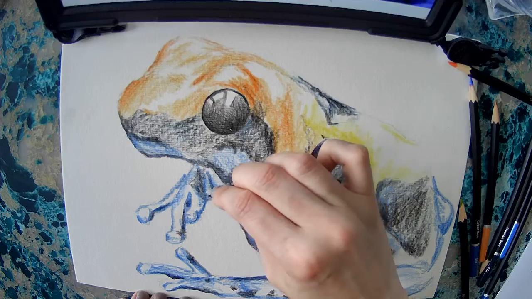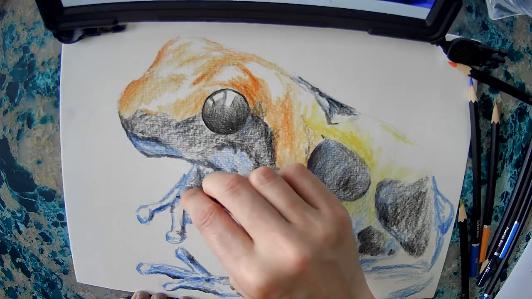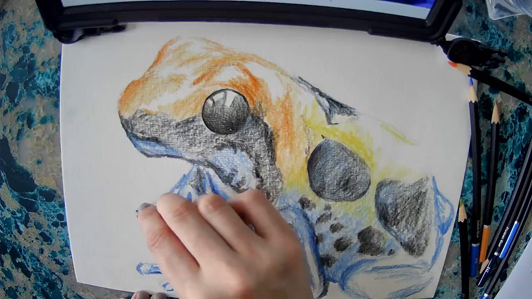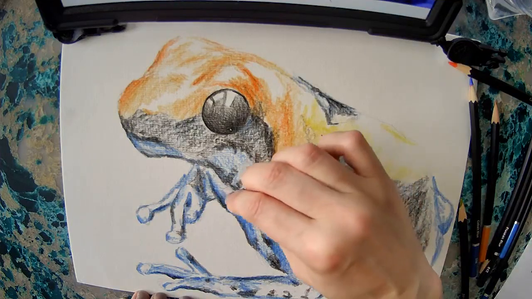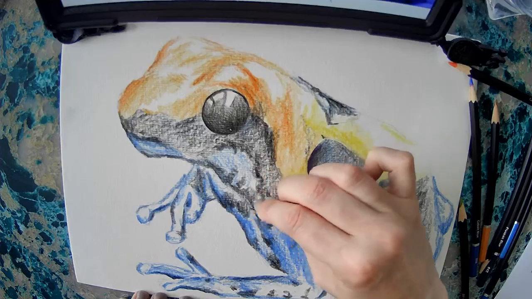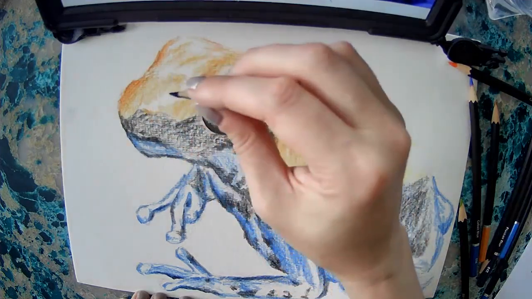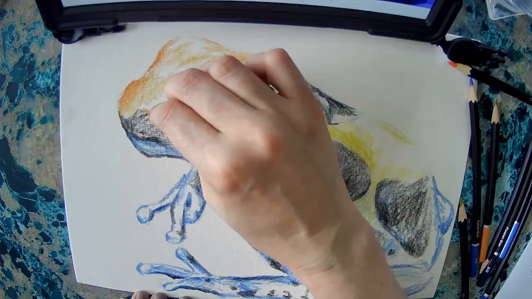Done. Someone's finished as well. Michael's finished too. I am not anywhere near finished. It's always me, isn't it? Everyone's waiting for me. And that little nostril in there as well.